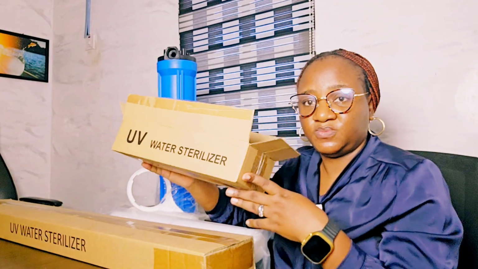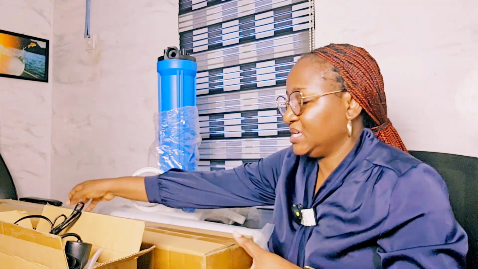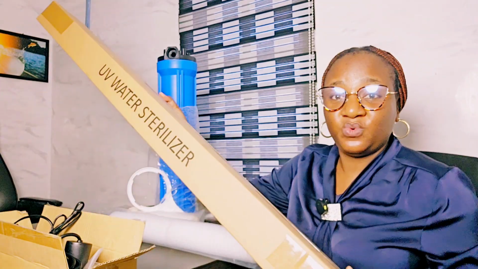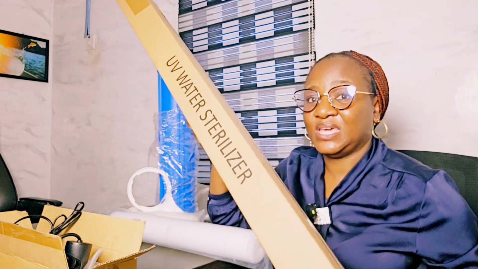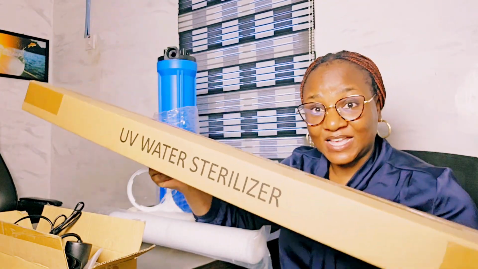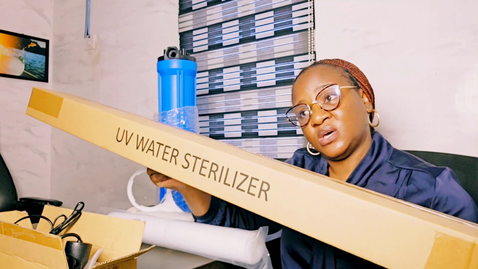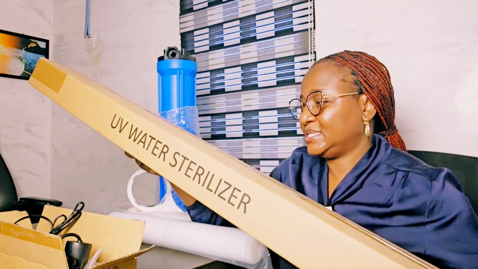So remember I said, apart from the smaller one, this is a smaller size, we have the bigger size of it, the longer one. Exactly what you saw in that smaller size is what is here. Just that this is longer and it has a higher wattage. This is 30 watts, like I said. So let's move on over to the other item.